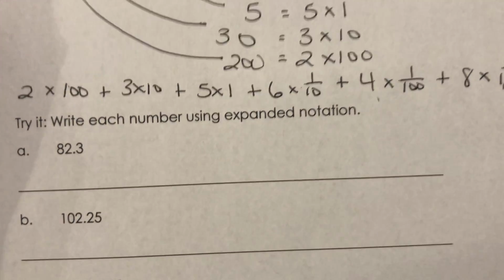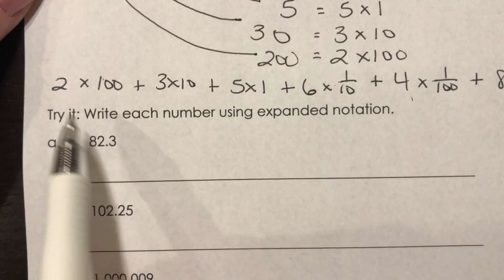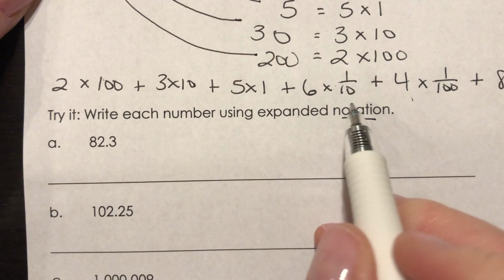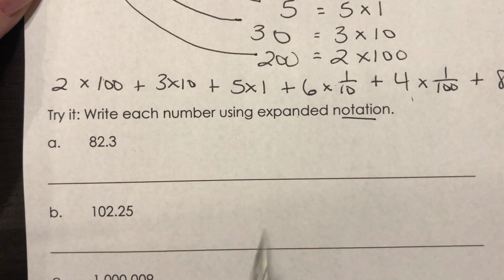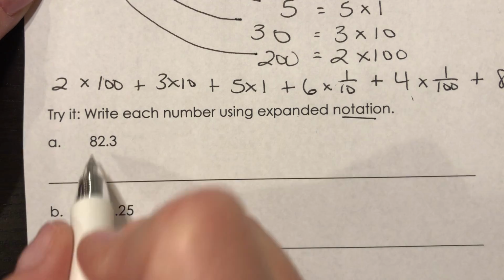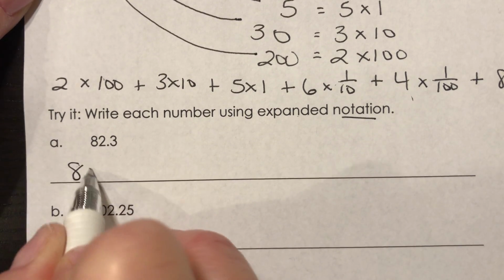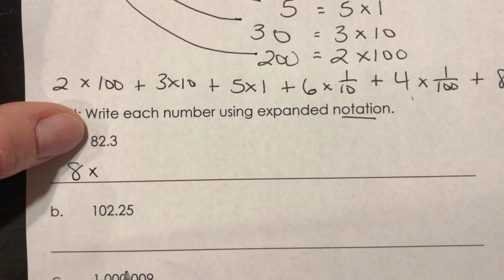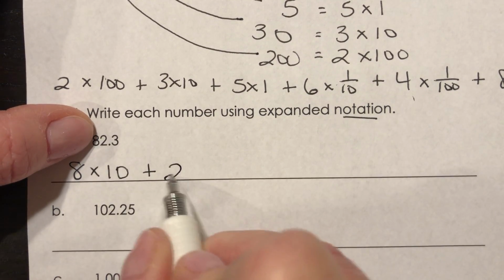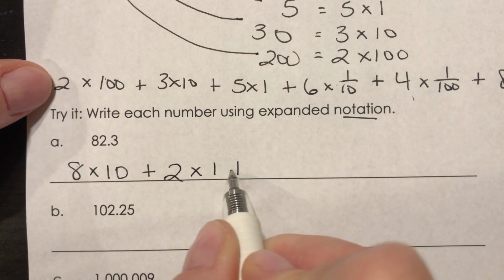All right, so let's try a few here. I have write each number using expanded notation. So that expanded notation means I'm writing each digit and multiplying it by the place that it is in. So we're going to go from left to right with this. This 8 is in the tens place, right? So I'm going to say 8 times 10. Plus, this 2 is in the ones place, 2 times 1.